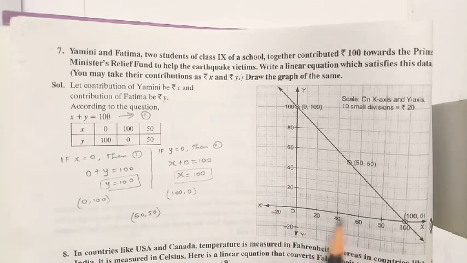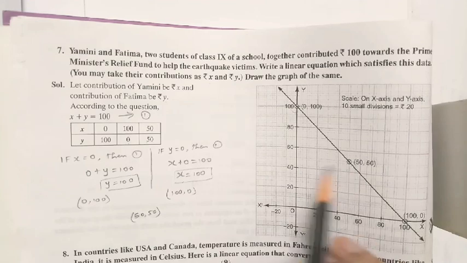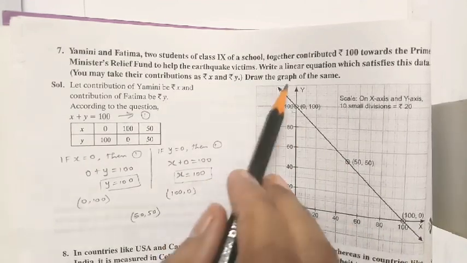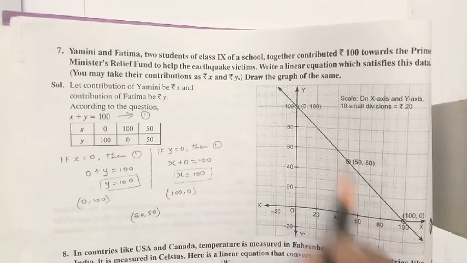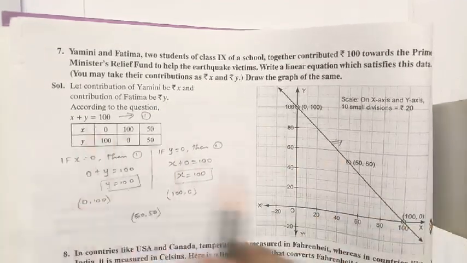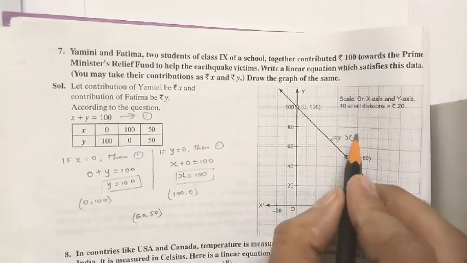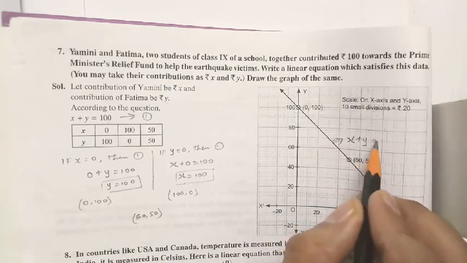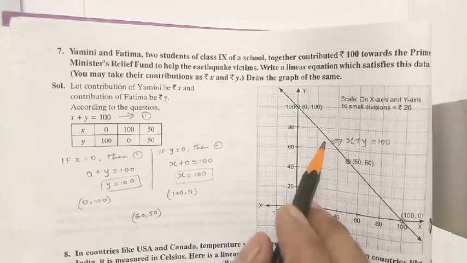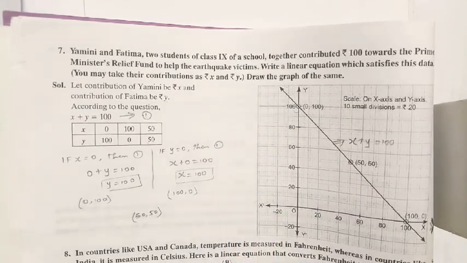50 is in between 40 and 60, so 50 comma 50, the third solution. Just draw the line and this is the graph. This is the graph for the given linear equation. What is the linear equation? X plus y is equal to 100. And this line is the graph of the equation x plus y is equal to 100.